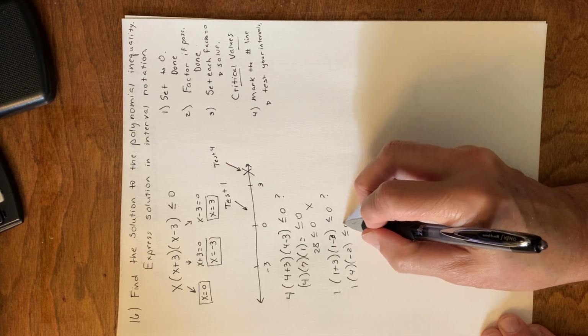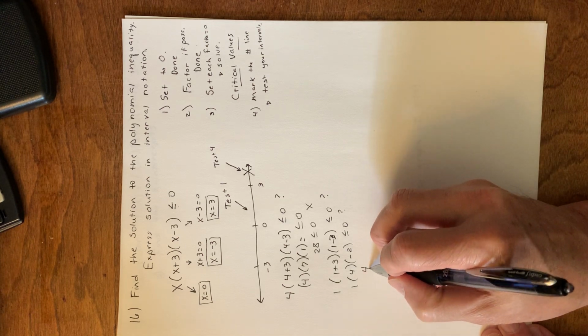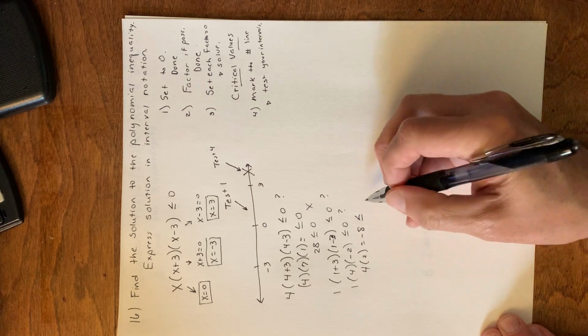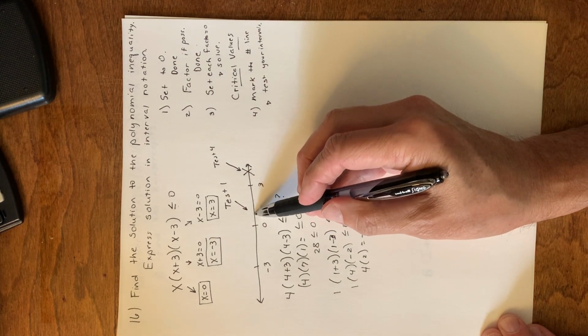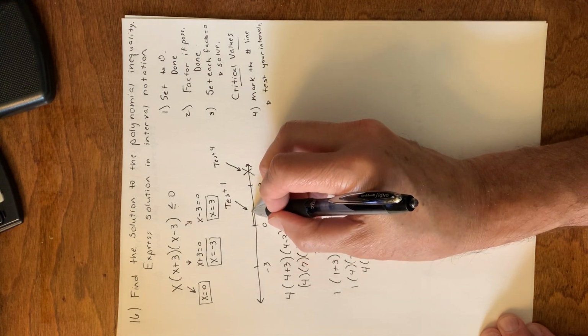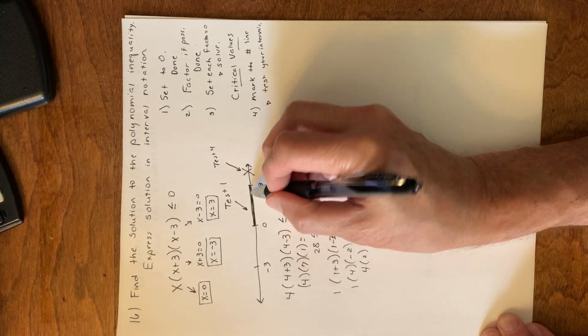Is that going to be less than or equal to 0? I think it is. 4 times -2, which is -8. Yes, that is less than or equal to 0. So this value is good, which means this whole segment is part of my solution set. So I'm going to mark the whole section, the whole interval.